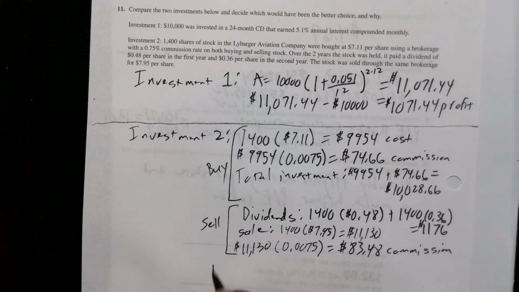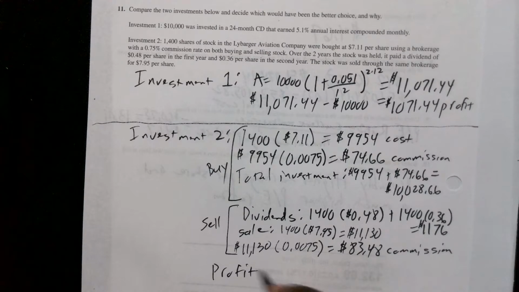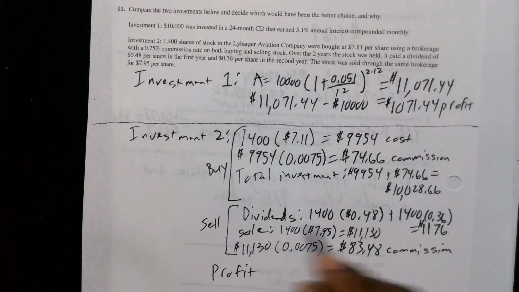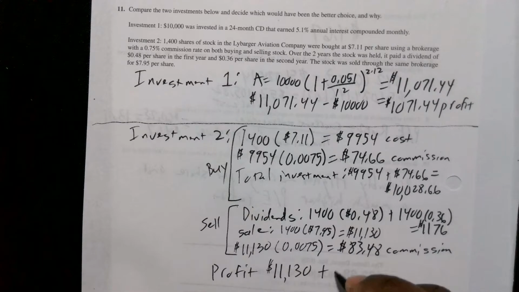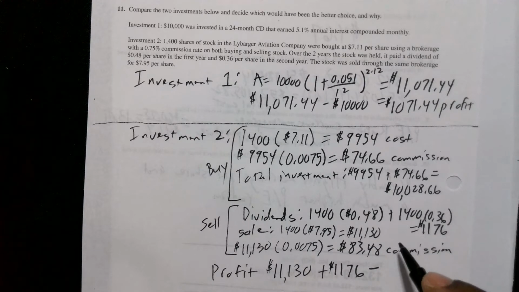Now, when we take all of this, we come to the profit. We would take the amount that we earn, which is the $11,130, plus the $1,176 from the dividends, and then we will subtract the commission, which is $83.48.